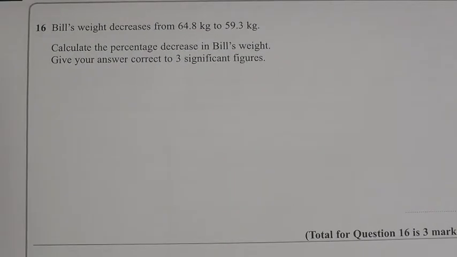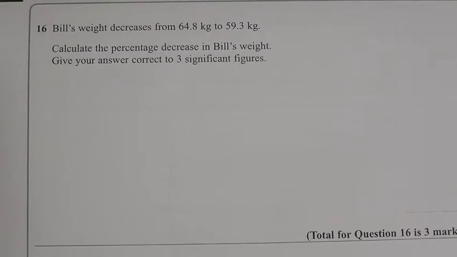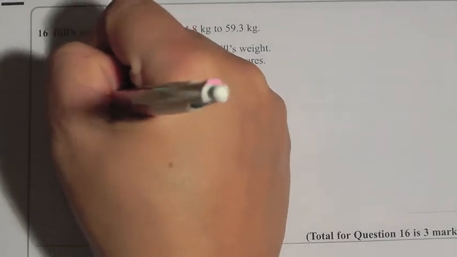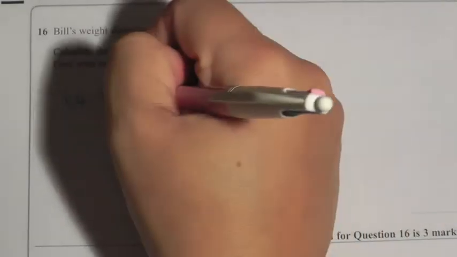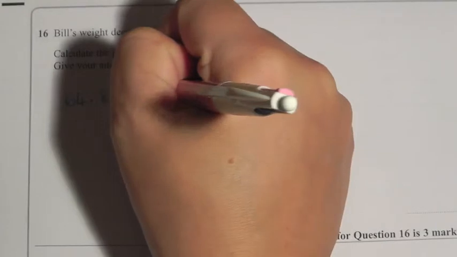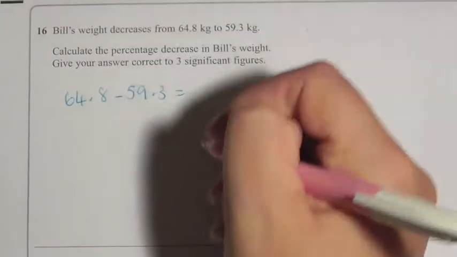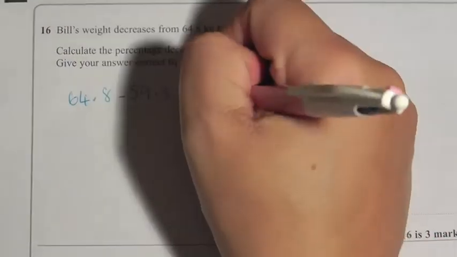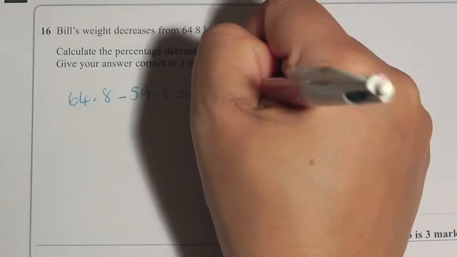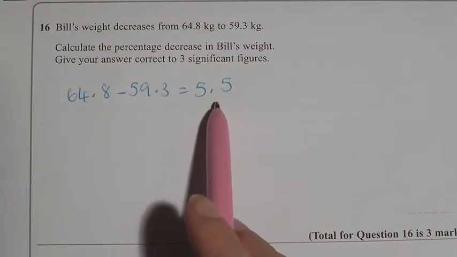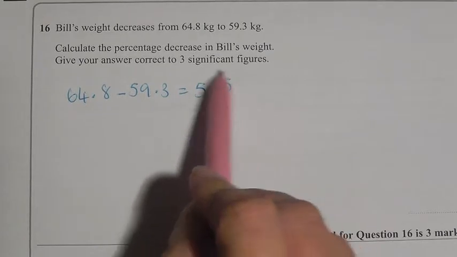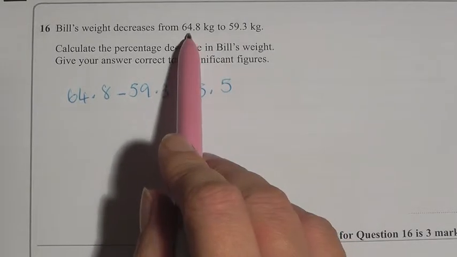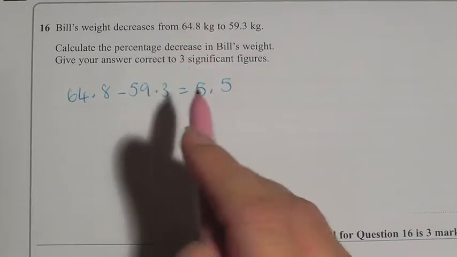Question 16 asks you to calculate a percentage decrease. The first thing you need to do is find the actual decrease, which we'll find by doing 64.8 minus 59.3. You can use your calculator for that, but the answer is 5.5. That's worth 1 mark. We're then going to write this actual increase as a fraction out of the original amount that we had.